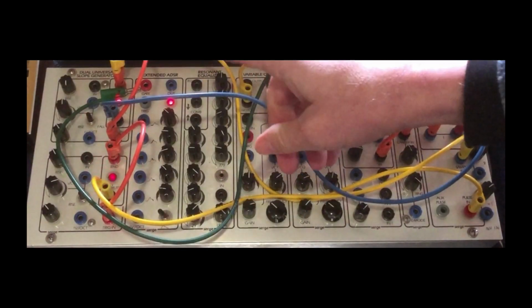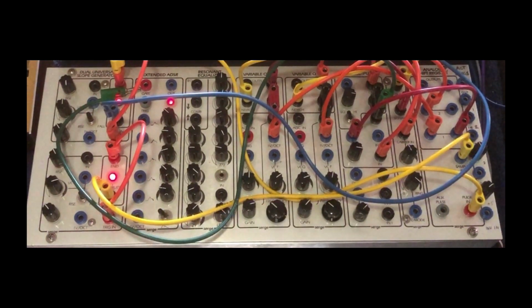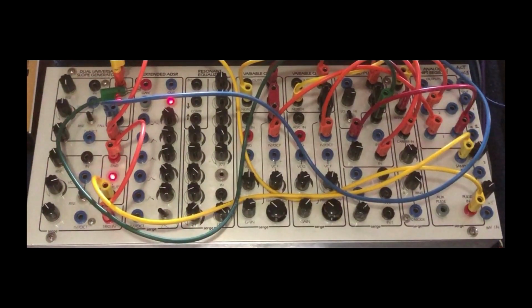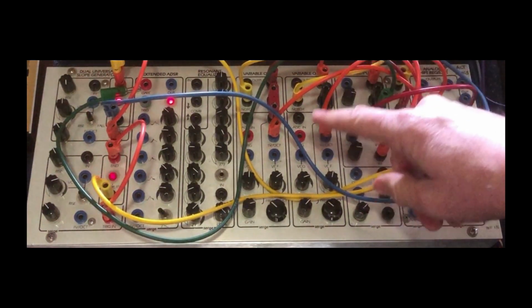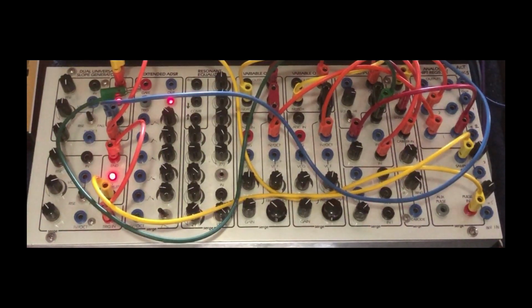In this, I'm using the dual universal slope generators to run the analog shift register. One is going into pulse in, the other is going into sample in. So we get a fairly periodic, similar pattern because of the slope generator. And the analog shift registers are going to the variable Q VCFs that are acting as oscillators. And then we'll take a listen to that. Oh, and then those are also going out to ring modulation.